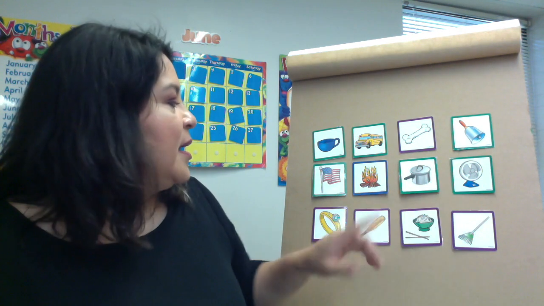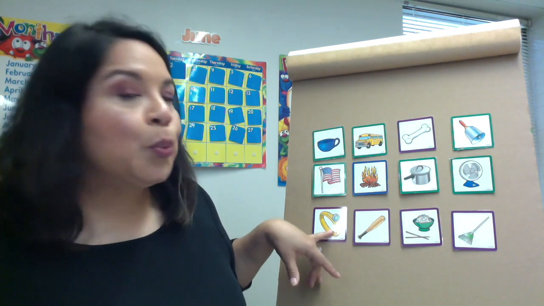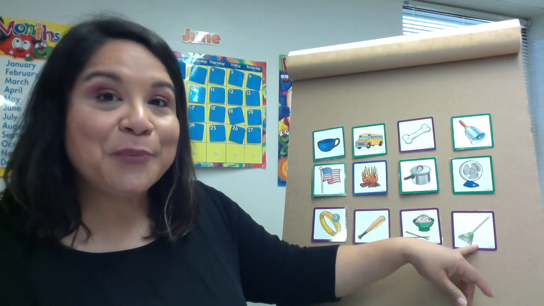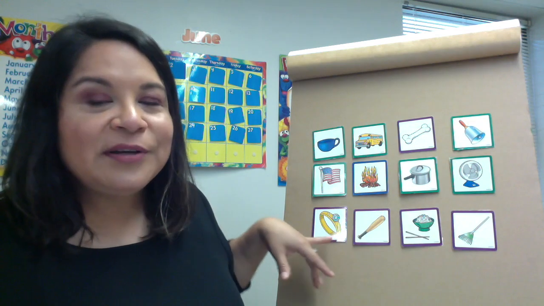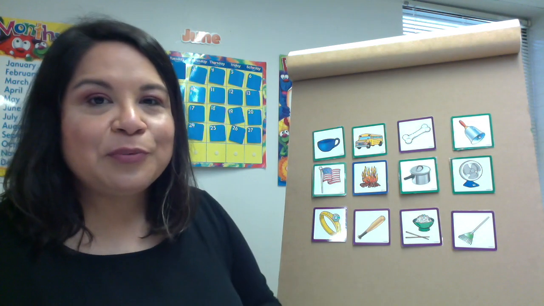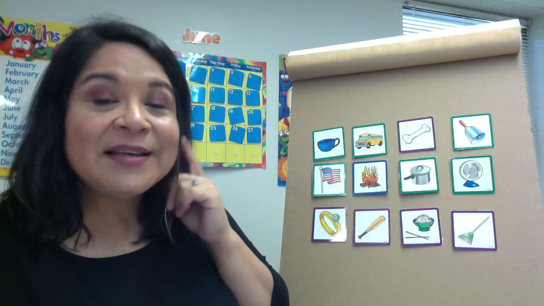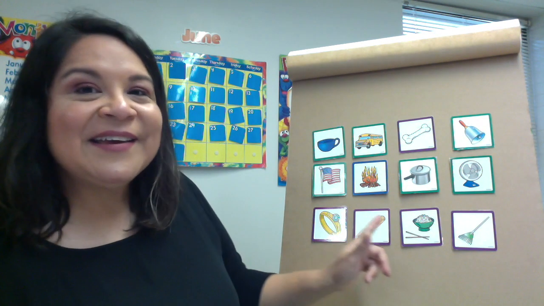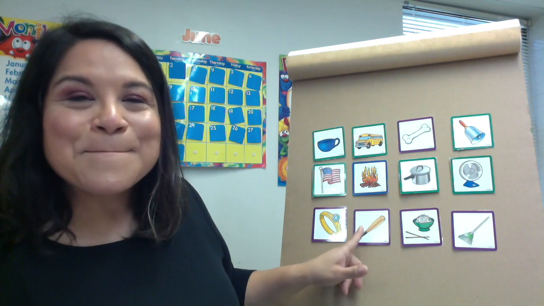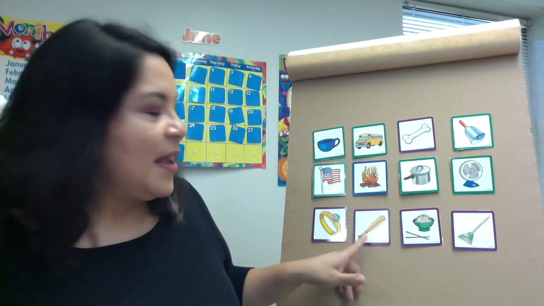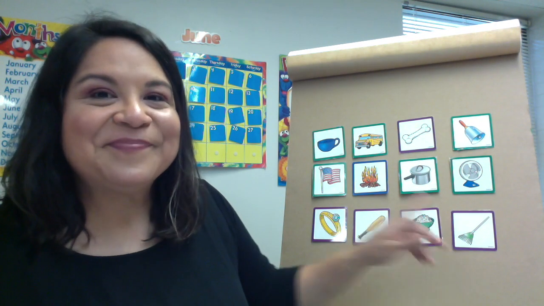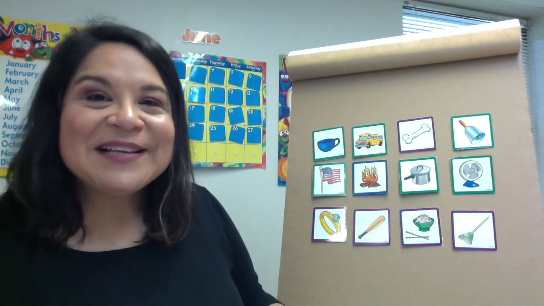The last group: ring, bat, rice, and rake. Which one of these does not belong with the rest because of its initial sound? You should have said bat. Bat begins with a b and all the rest begin with an r, right? Good job.